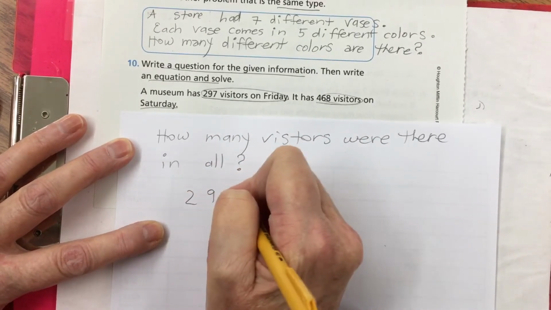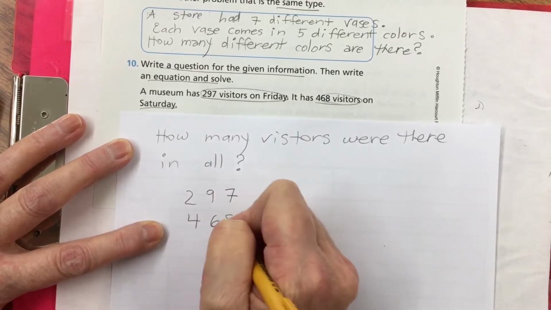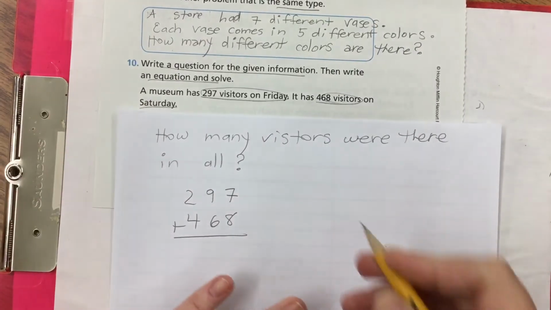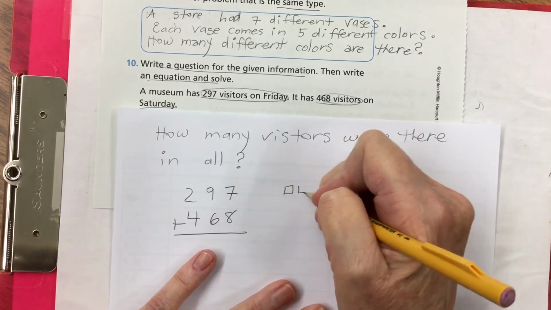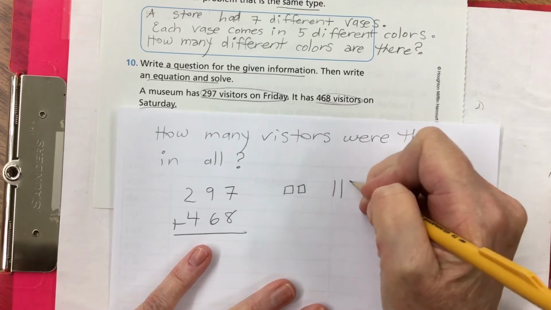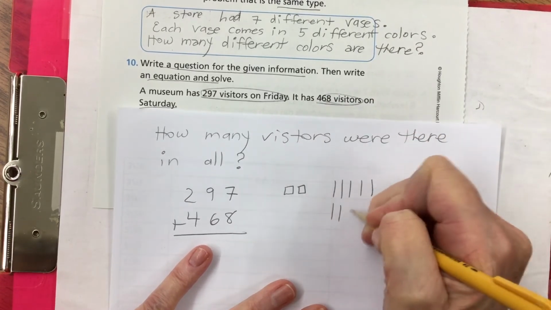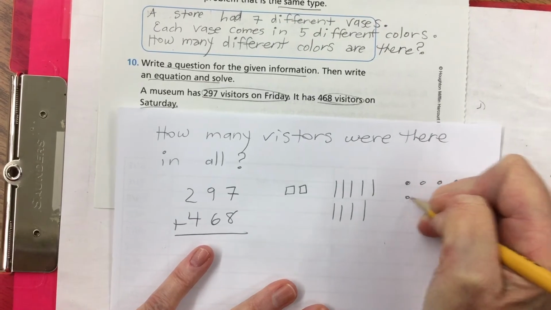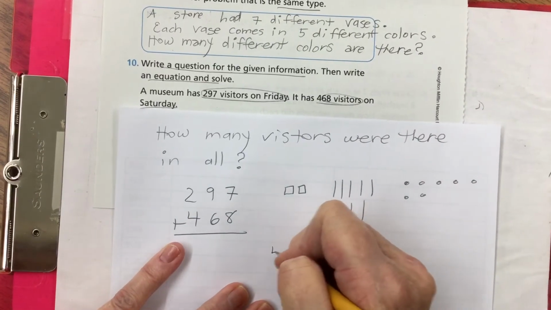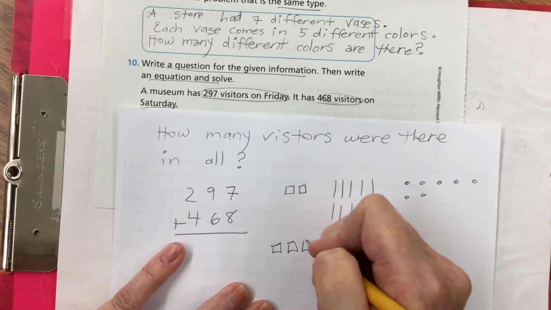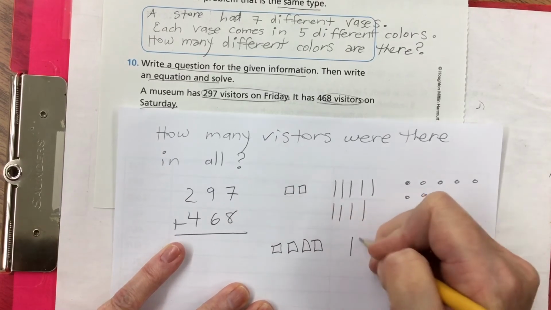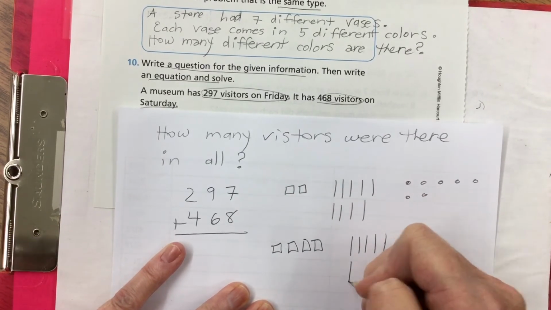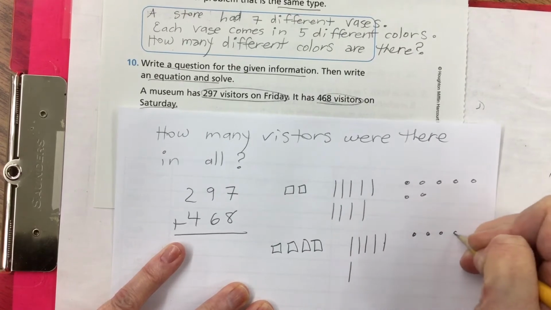And that would be this. So 297, and 468.